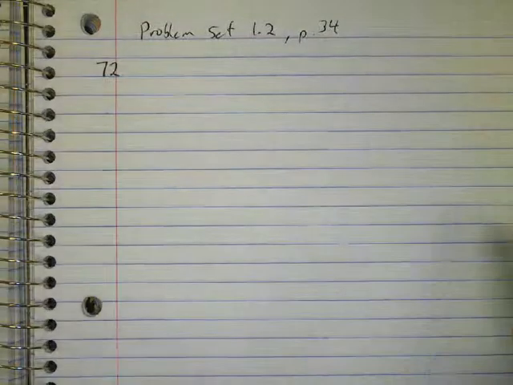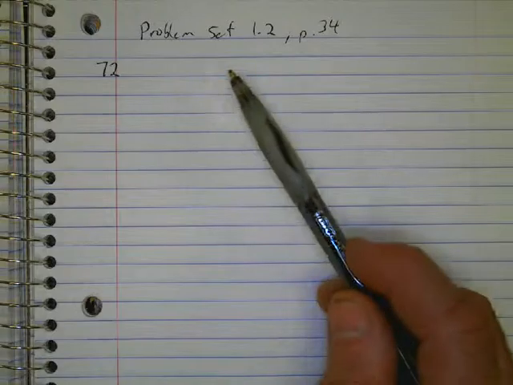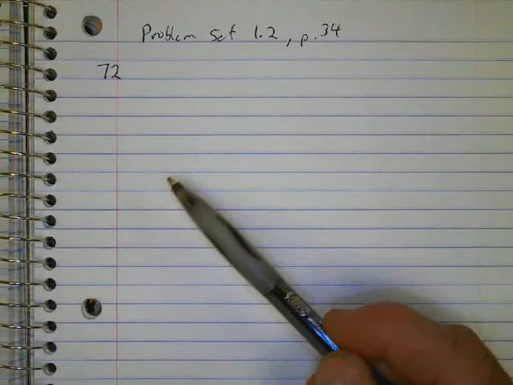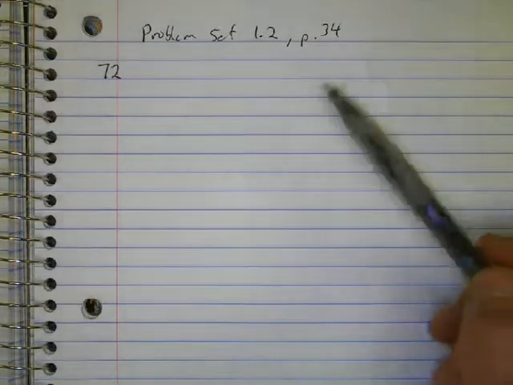Okay, let's get started. We're going to do problem number 72, and that's on page 34. So I want your homework to be set up fairly similar to what I'm doing here. Put the number of the problem here, the title of the problem set on the top. Make sure your name is on it. Okay, go ahead and do that now.